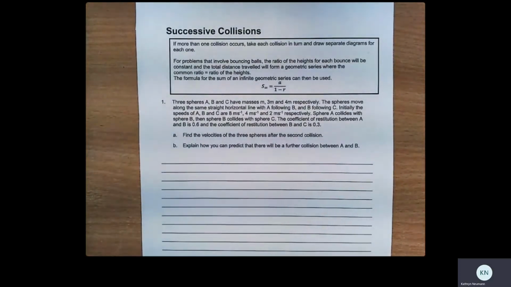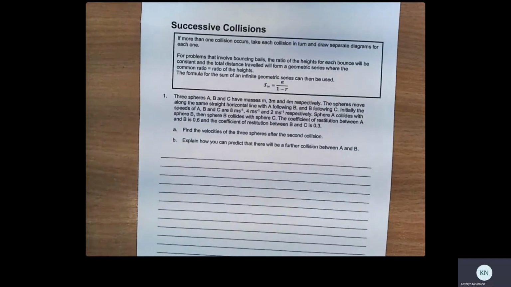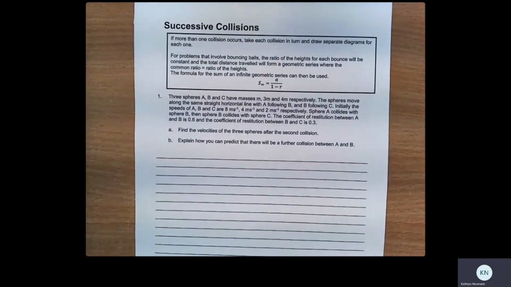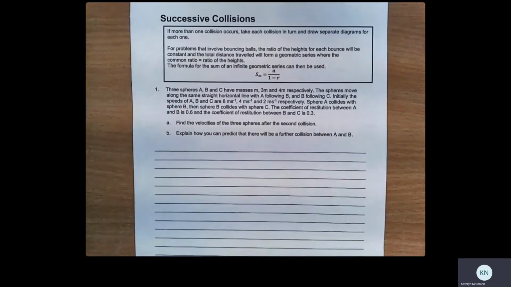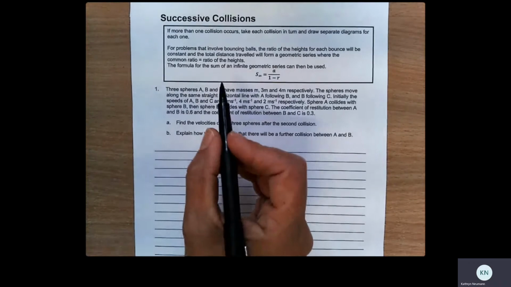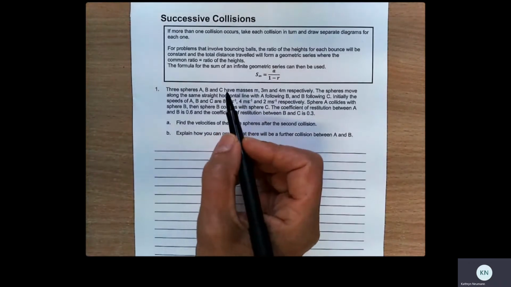This is an important example because often really quite long questions on this topic come up in the mechanics section of the examination. So it's really worthwhile getting your head around exactly what you've got to do. So we're going to start by looking at horizontal collisions.